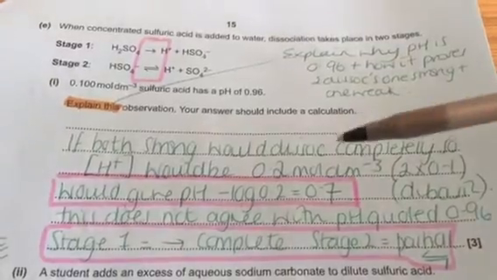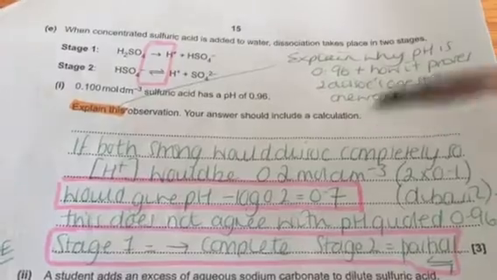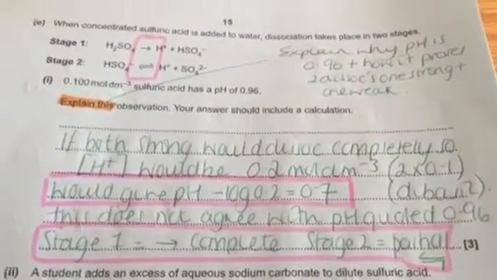So that's how you pick up your 3 marks there. One for talking about your two dissociations, the other one for discussing the dissociations, and the third one for giving a calculation to prove, if you like, what is happening.